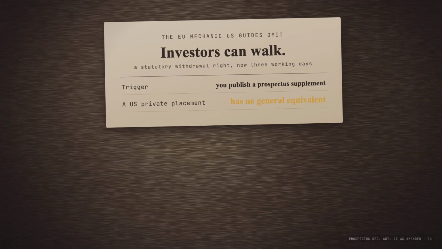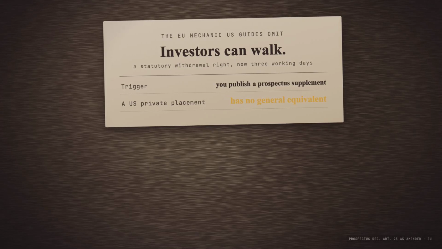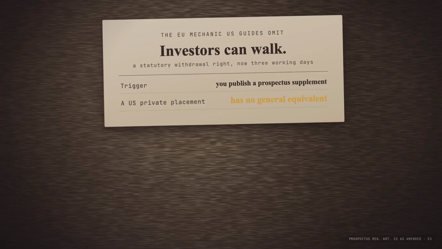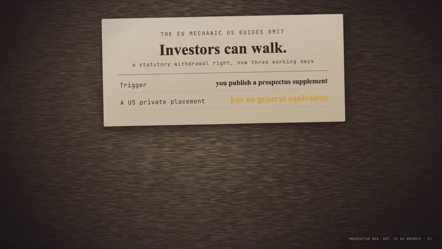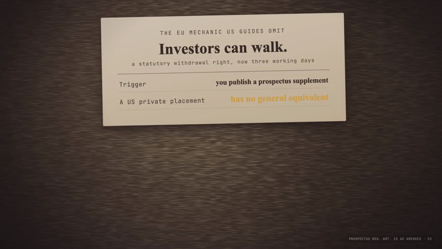There is a statutory withdrawal right. Publish a supplement to your prospectus, and investors who already committed can walk, now 3 working days. A US private placement has no general equivalent.